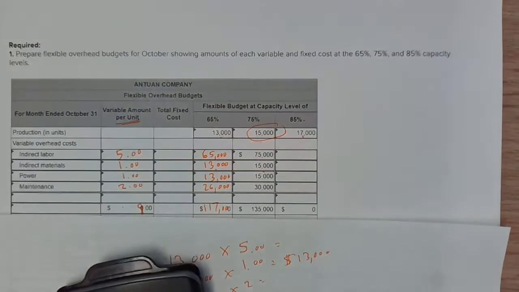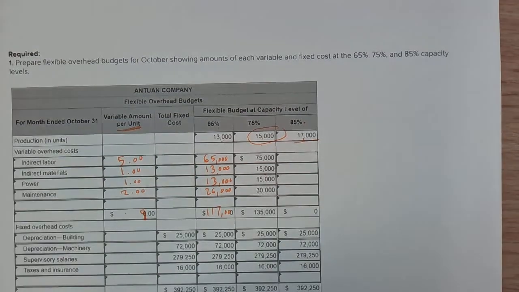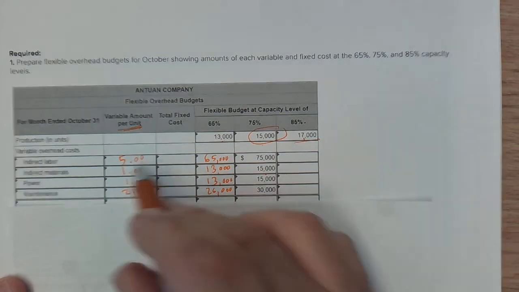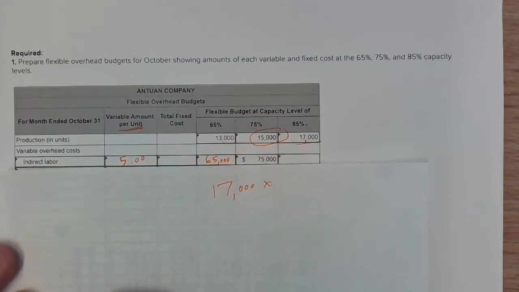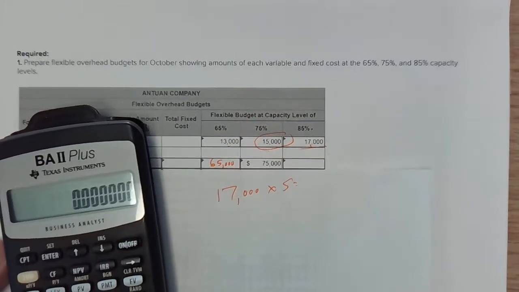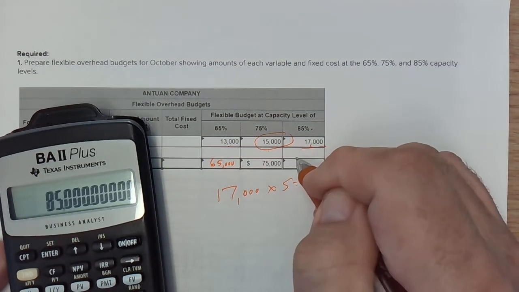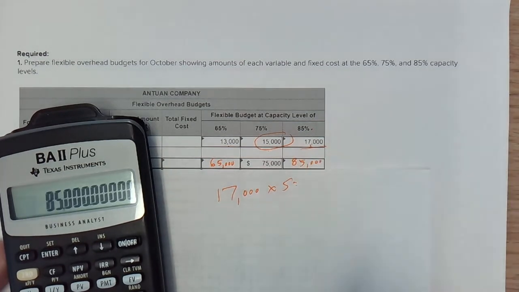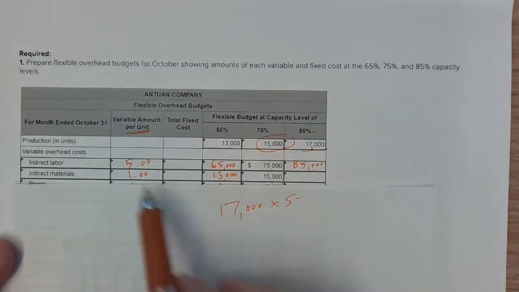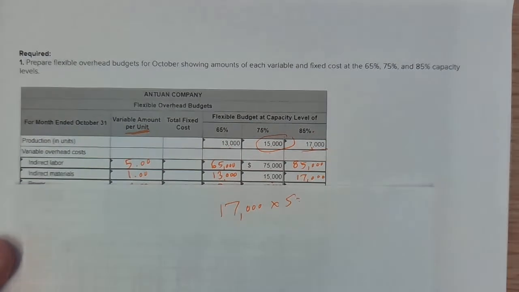Likewise, you do the same calculation for the 17,000 units. So if I have 17,000 units and the variable indirect overhead cost of indirect labor is $5 per unit, I just take the 17,000 and multiply it by $5, and that gives me the 85,000. You would continue the same pattern for the other units, $1, so that'd be 17,000 here, right down the line.